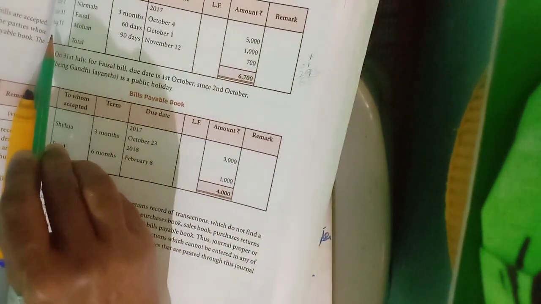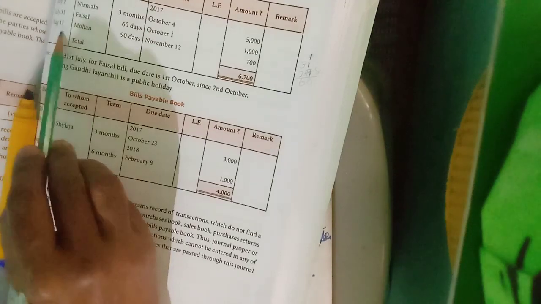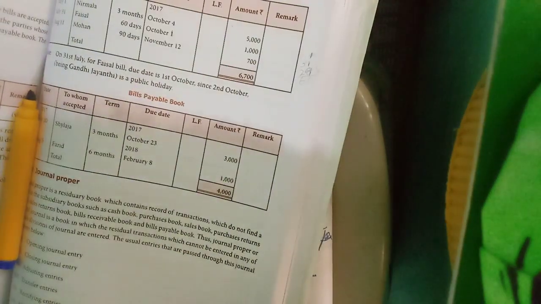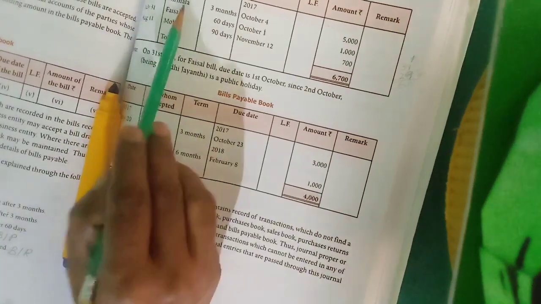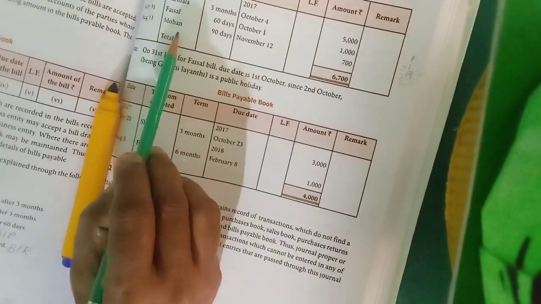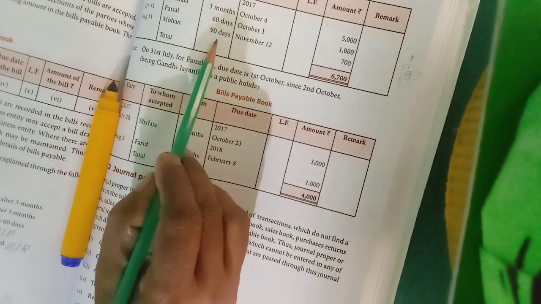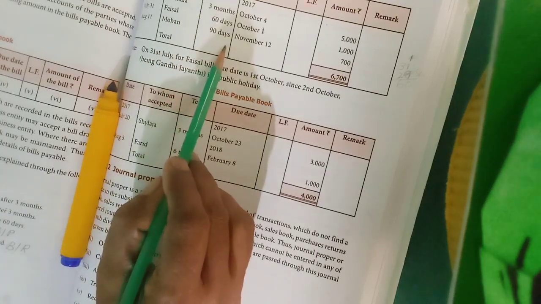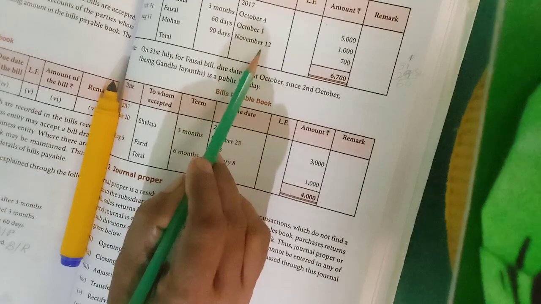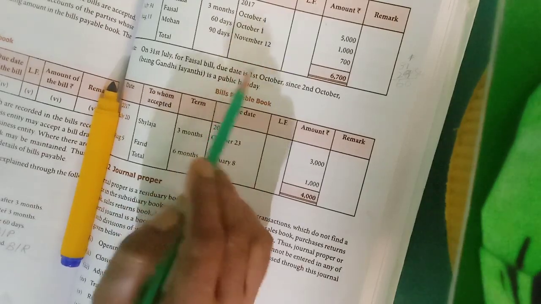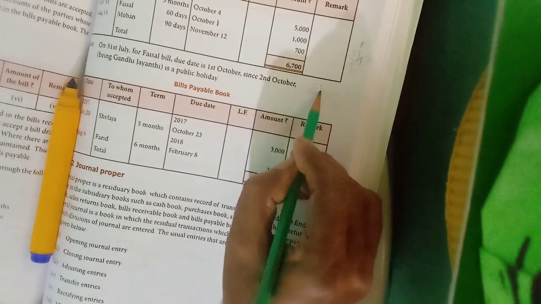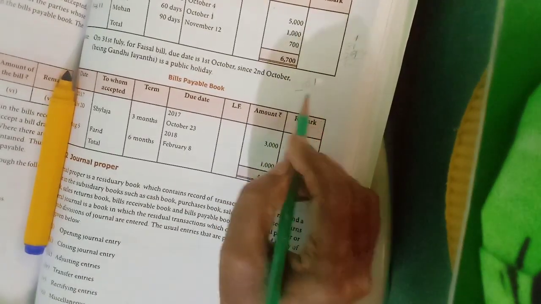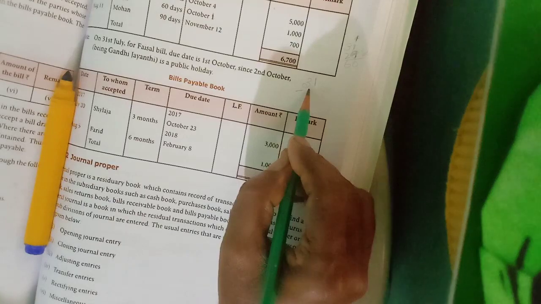Then August 11. From whom received? Mohan, isn't it? Then 90 days term of payment. We need to calculate the due date. August 11. In August we have 31 days. You subtract 11.